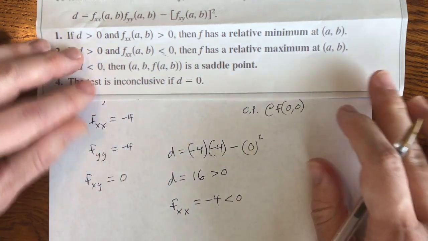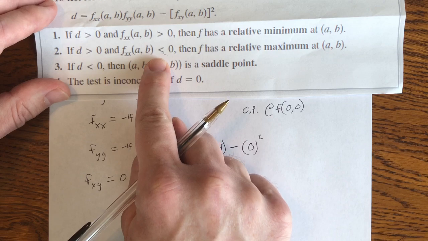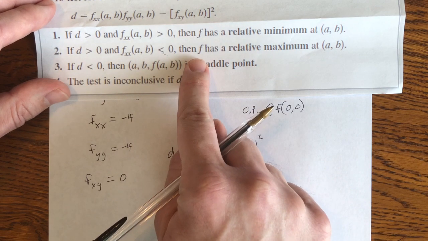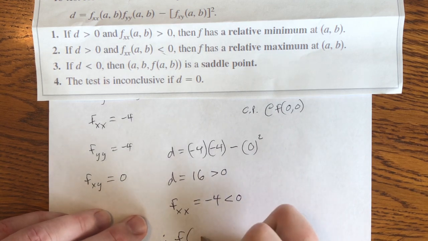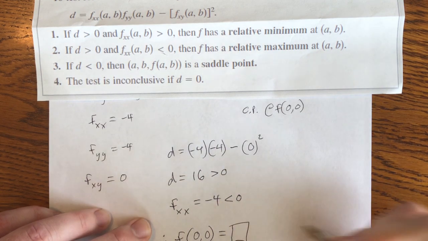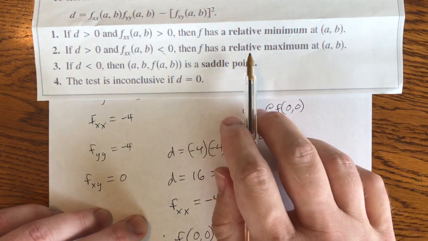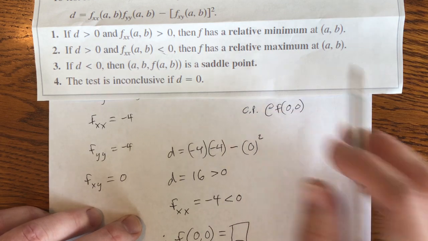All right, so because this part and this part are both true in this particular example, the function f of our critical point equals something. A relative what? A relative maximum.